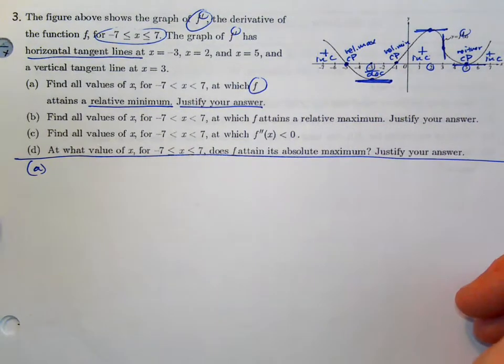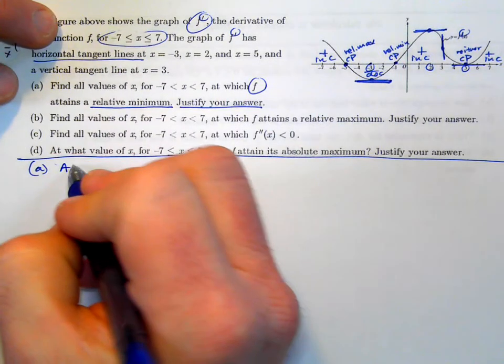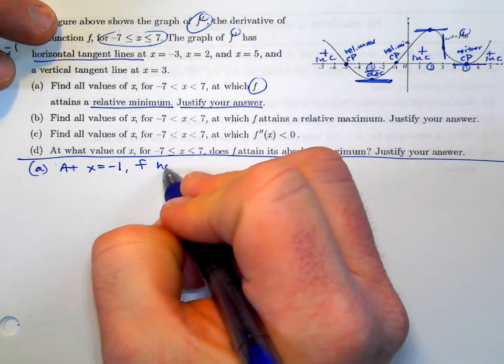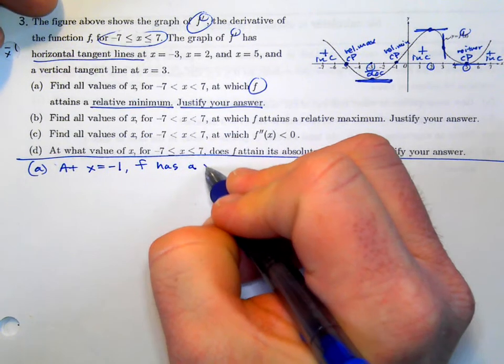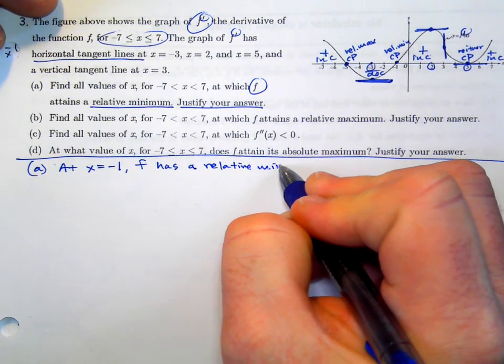I don't think that's that hard, but we have to put it in words. We could say at x equals -1, f has a relative minimum.